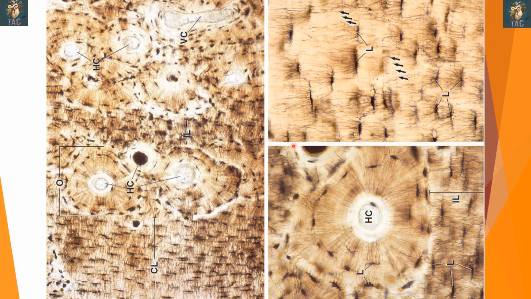So for the cellular details we can see the H and E stain section, and for the architectural details we can see the ground section. This is the low power of the ground section, and this is the higher magnification of the ground section, in which you can see one of the osteons.